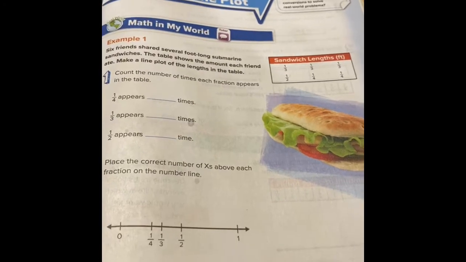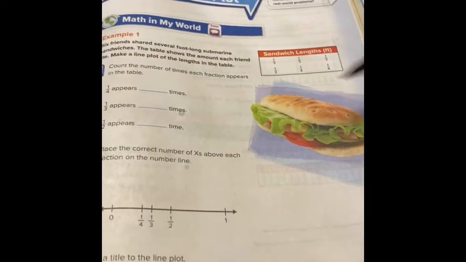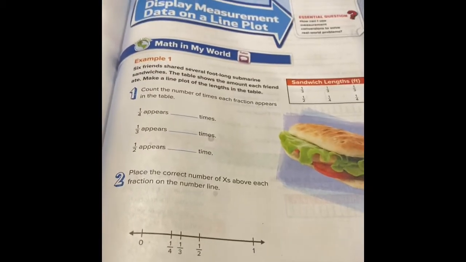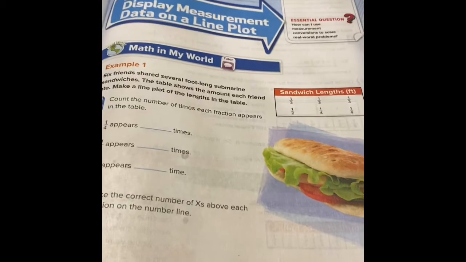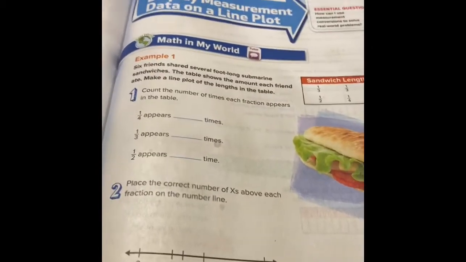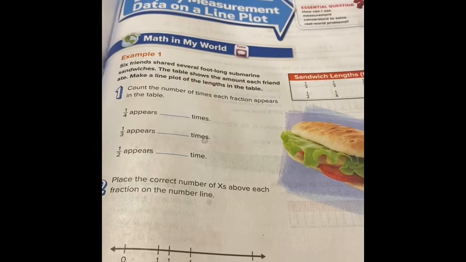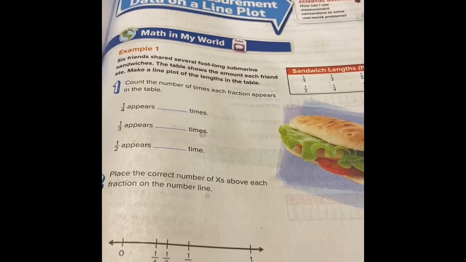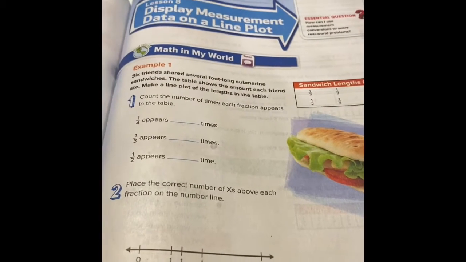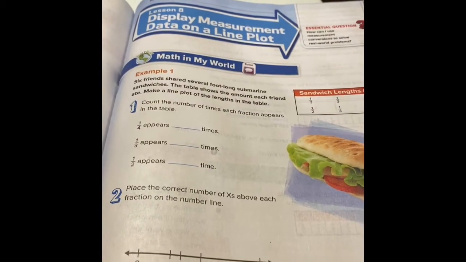That is going to help you be able to complete lesson 8. Okay? So lesson 8, display measurement data on a line plot. Example 1. 6 friends shared several footlong submarine sandwiches. The table shows the amount each friend ate. Make a line plot of the lengths in the table.